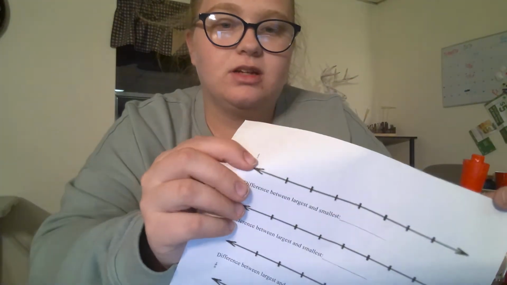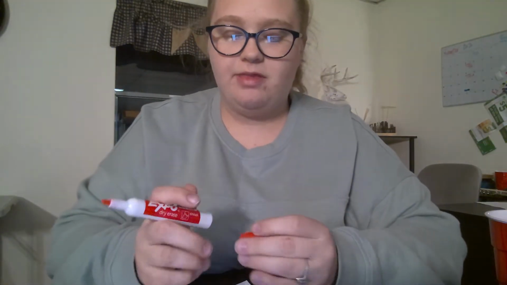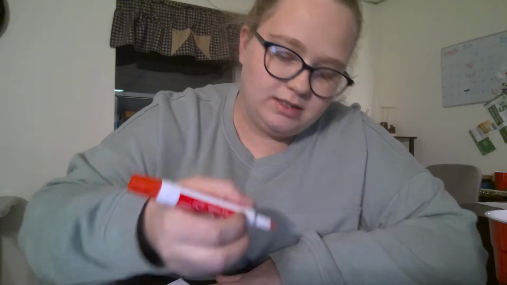Alright, so I have them all folded and placed in our cup, and I'm going to mix those around. And then our next thing is going to take our line plot, and I'm going to label what it says to label. So there are fractions at the top, these tiny fractions. It'll say X over your number, and that's the number of spaces in between that you have.